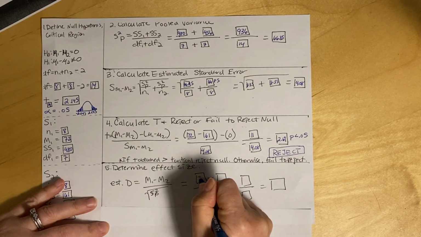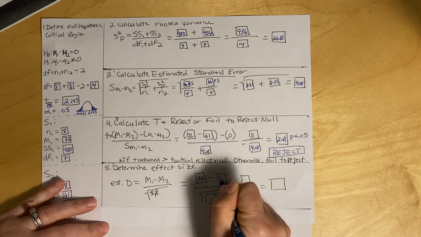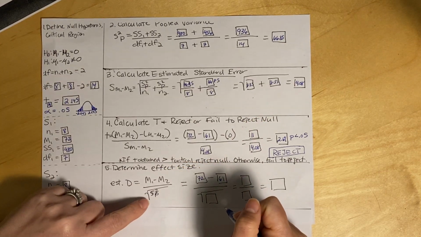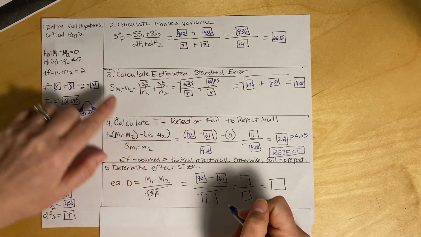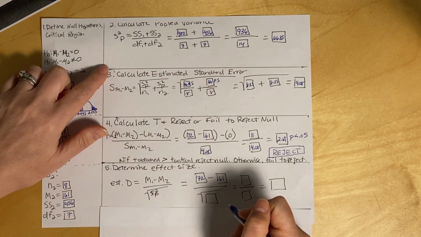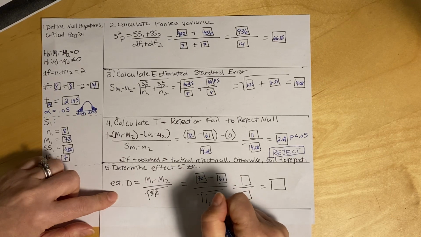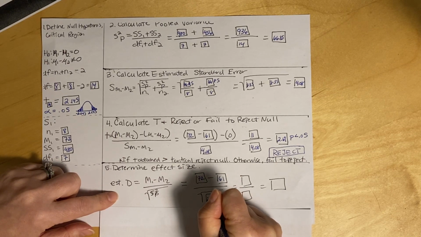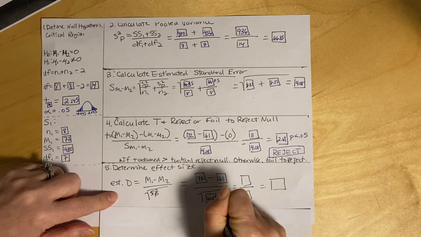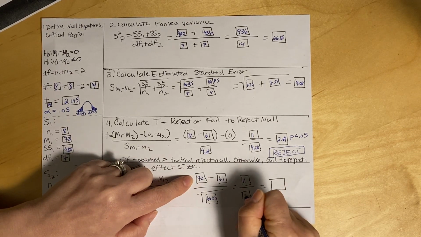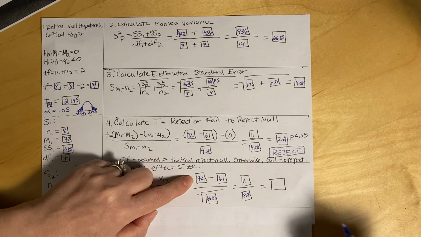In this case, it's going to be 72 minus 61. We're going to go back to our estimated standard. I actually hadn't, so it's going to be the square root of 66.85 here. And in this case, it's going to be 11 over 8.17.